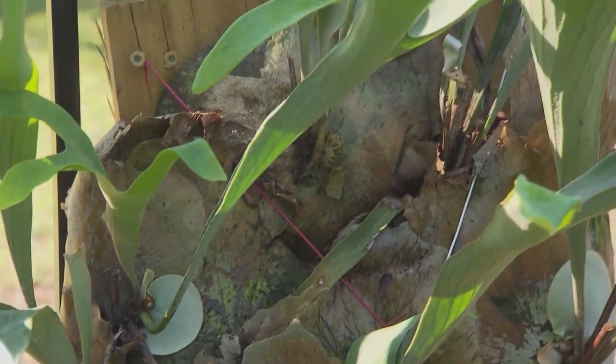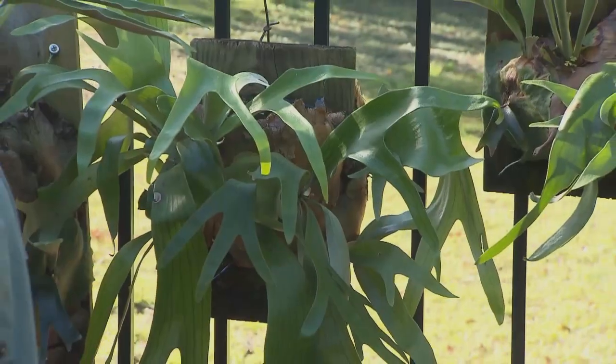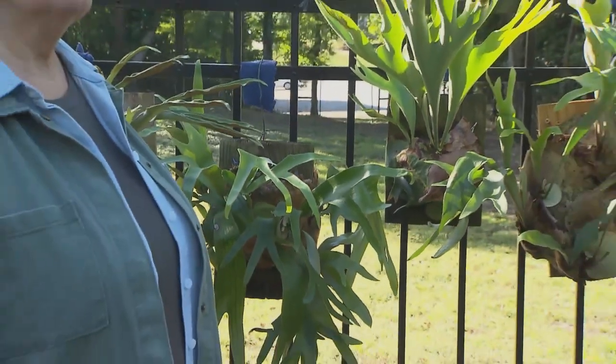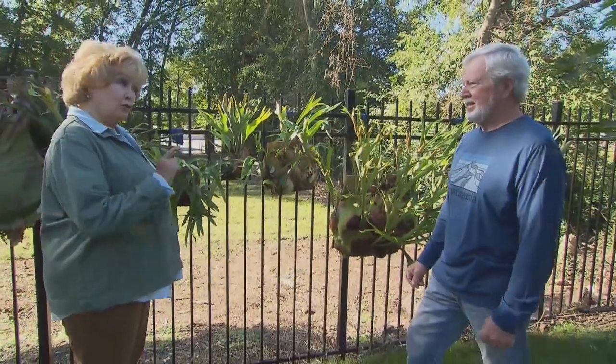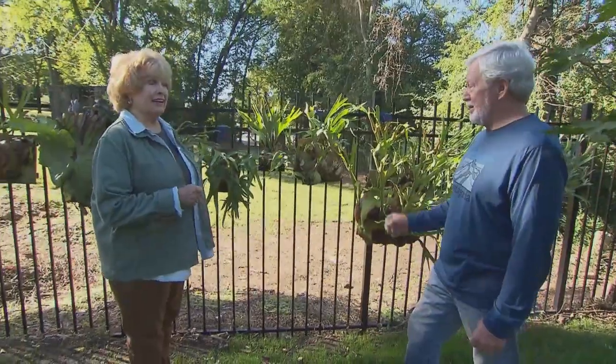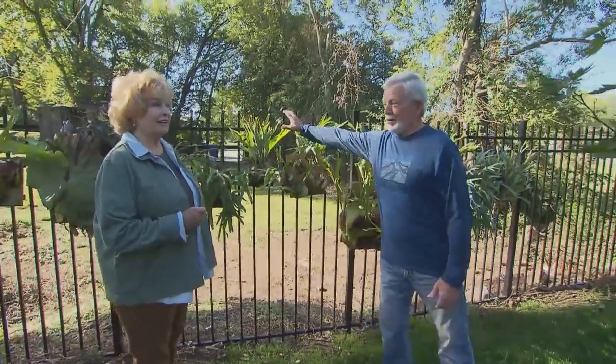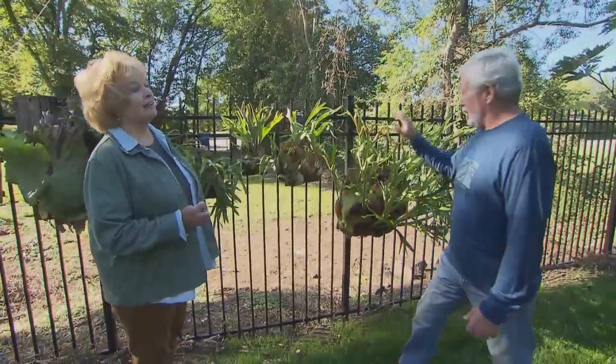You can also cut those off and start a new plant from those, and that's probably the most common way that these things show up in nurseries and show up in cultivation. Have you done this? I have done that. Many of these plants, for example, this plant is a division off of this plant.